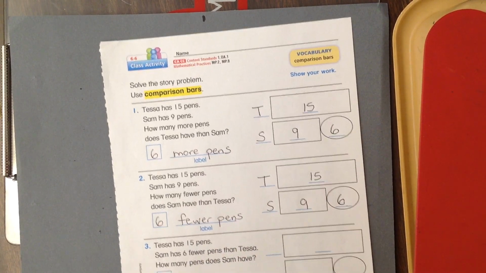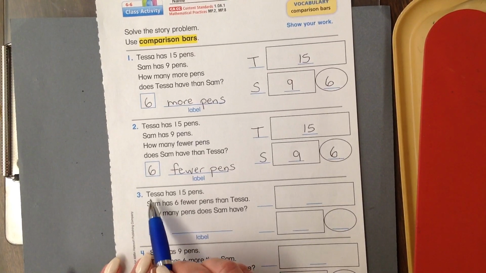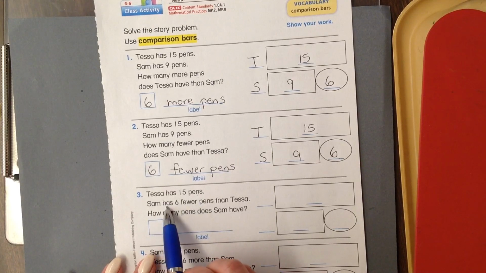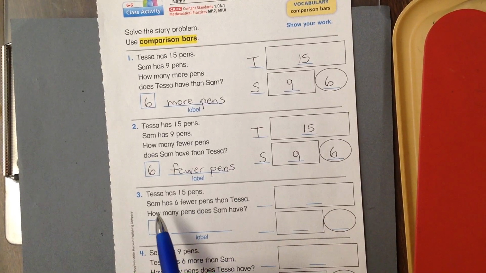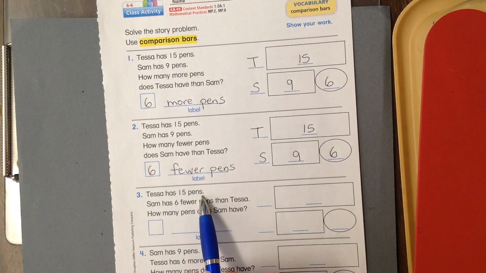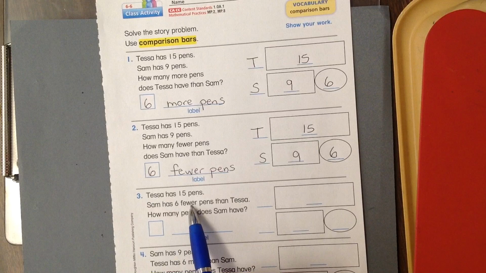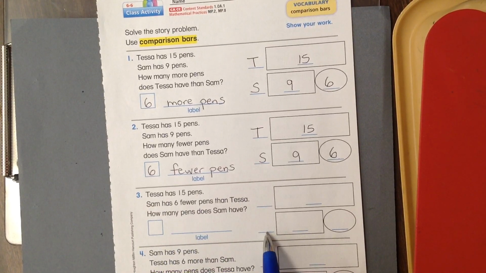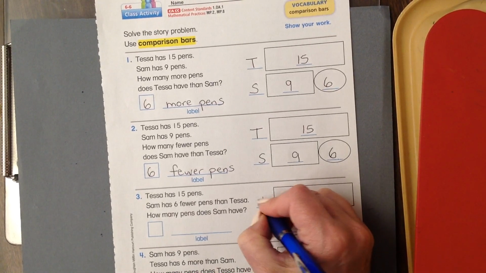Okay? All right. Now, again, same problem, but it's going to be asking us something else. Okay, it says Tessa has 15 pens. Sam has 6 fewer pens than Tessa. So first, let's figure out who has more and who has less. So here, it tells me exactly how many pens Tessa has. Here, it says Sam has 6 fewer pens. So Sam has the fewer number of pens, so I know Sam is going to go here. Okay, which means Tessa is going to go here.